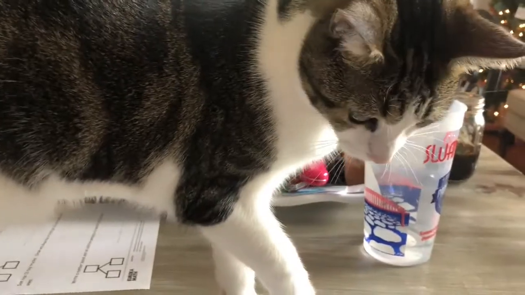And look, we got a visitor. Say hi, Minnie Burger. She wanted to come do some math with you guys.